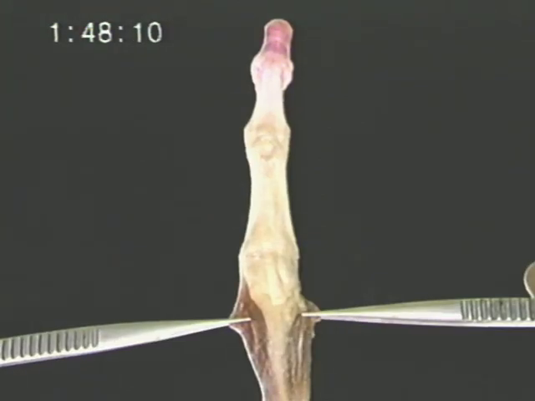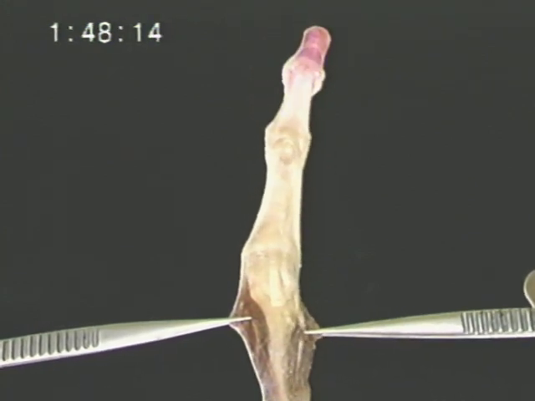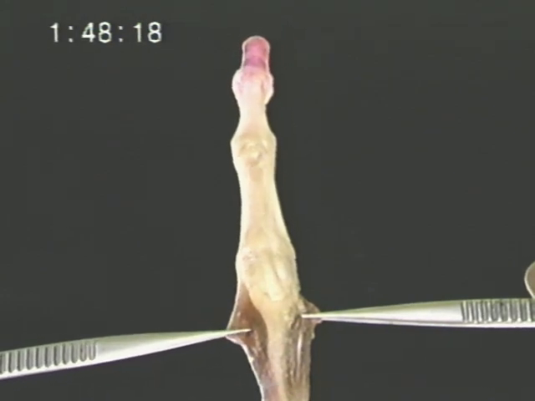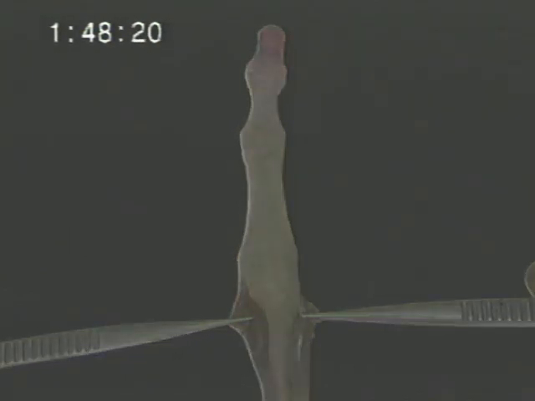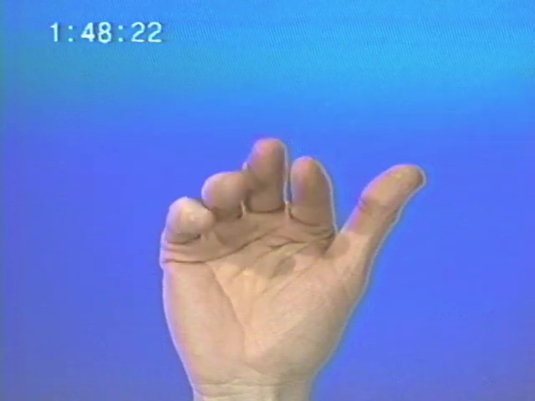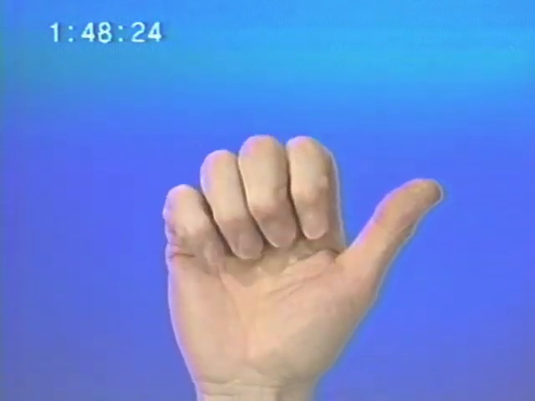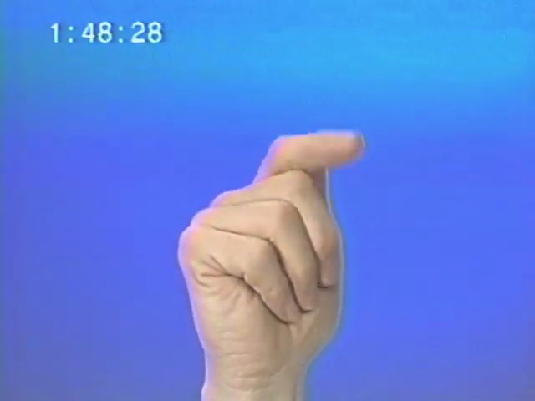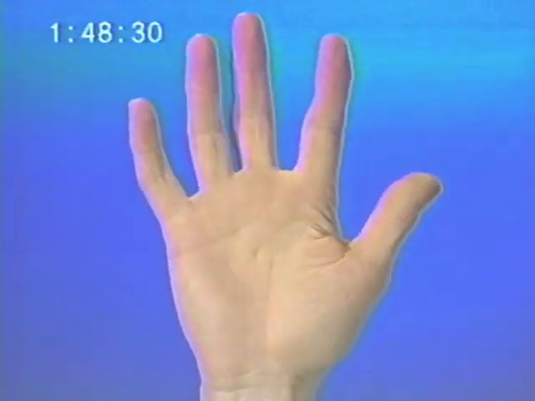When one of the interossei contracts separately, it produces either ulnar deviation or radial deviation at the MP joint. The many fine gradations of finger movement are produced by complex interactions between the interossei, the lumbricals, and the long flexors and extensors.